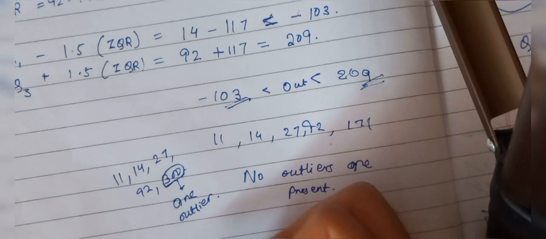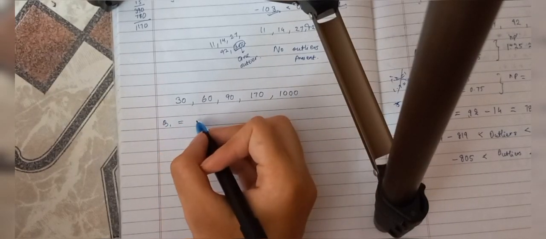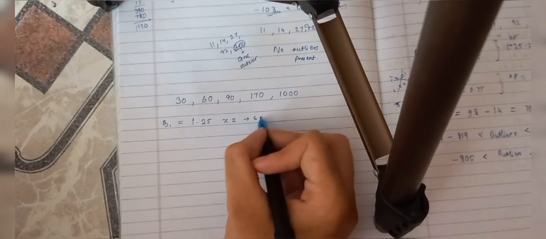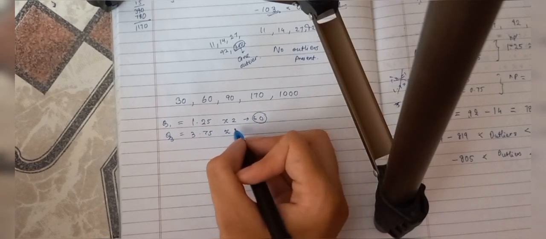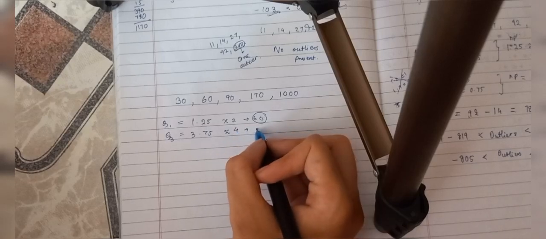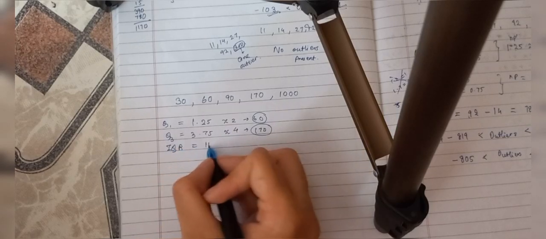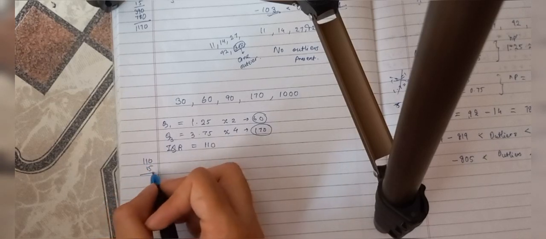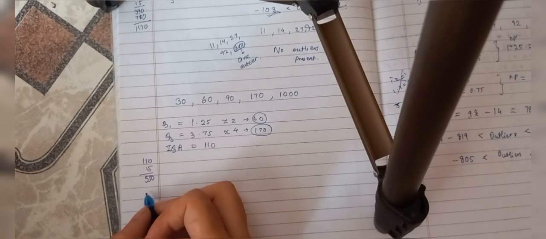Okay, let's go ahead and do another example. The data ends with 170 and 1000. As usual, I need to calculate Q1. 1.25, so that's the second number, 60. Q3: 3.75, so the fourth number, 170. IQR is 110. Now 110 times 1.5 is 165.